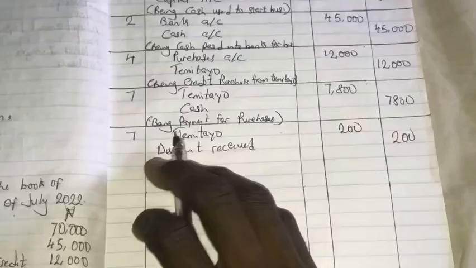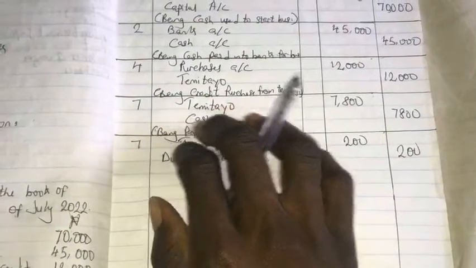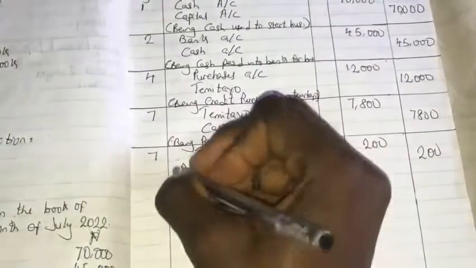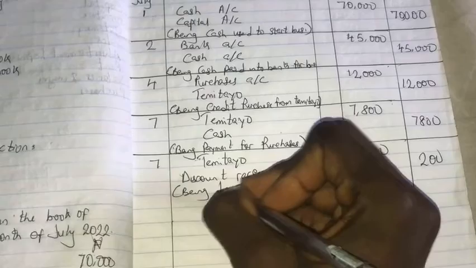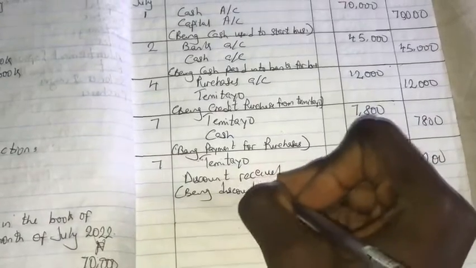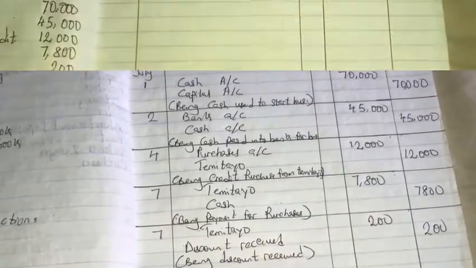Discount received 200. Oh, I forgot to explain this. Being payments for purchases, that's for the first one. Then this one is being discount received from Tayo.